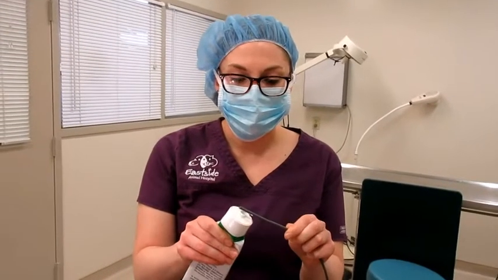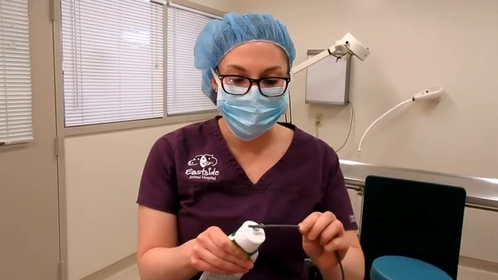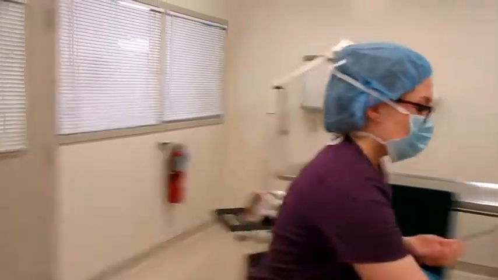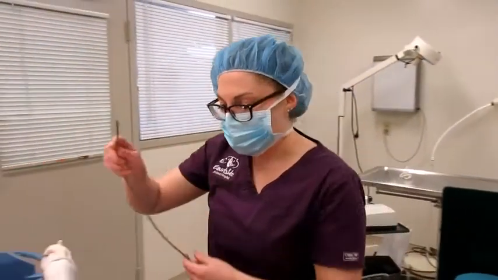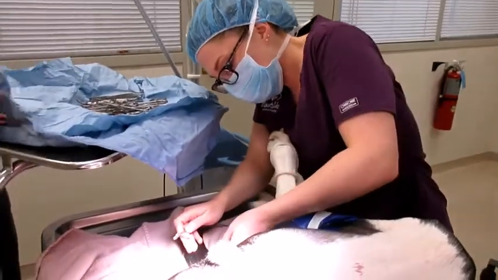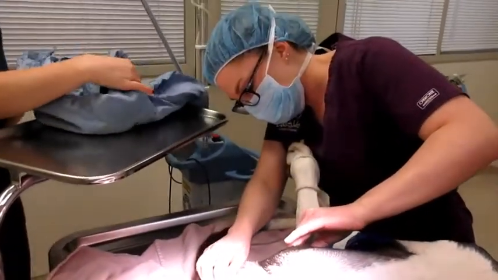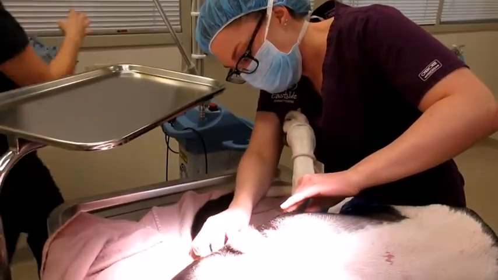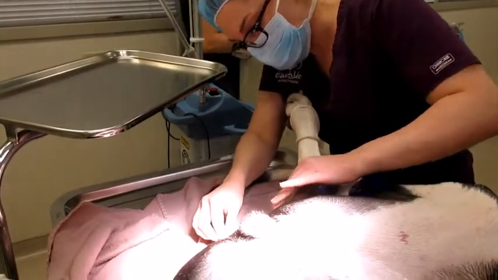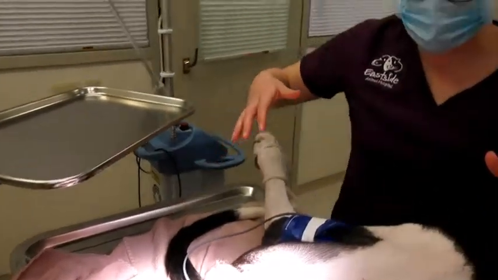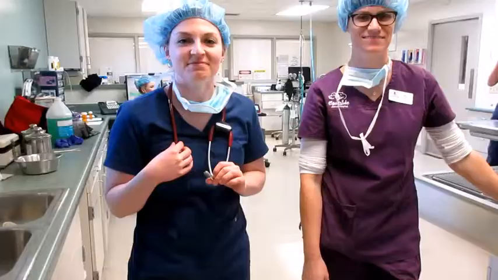During the procedure, we can monitor temperature by using a thermometer probe. So this gets inserted rectally. And ideally, you're taking temperature during the procedure every 15 to 30 minutes and making sure it doesn't drop anywhere concerning.